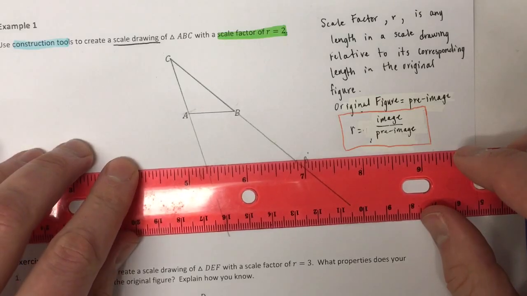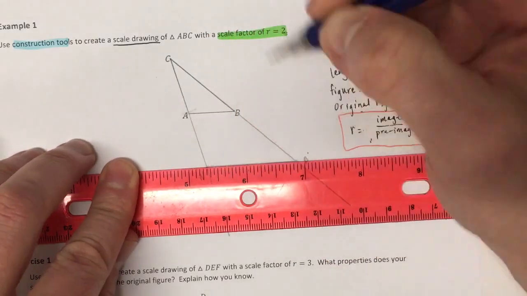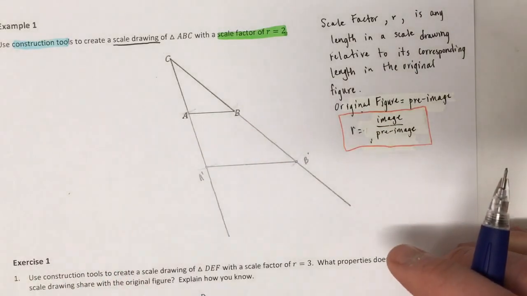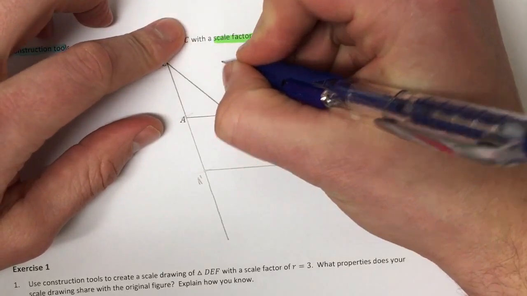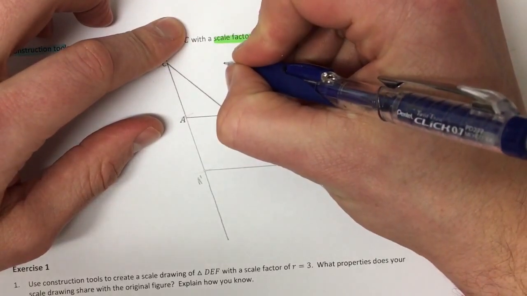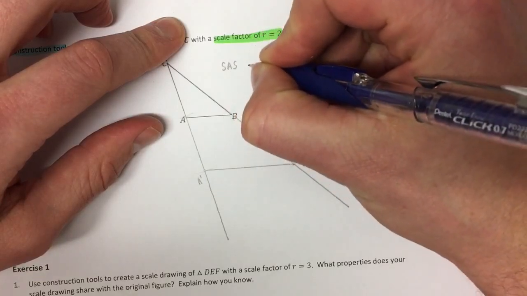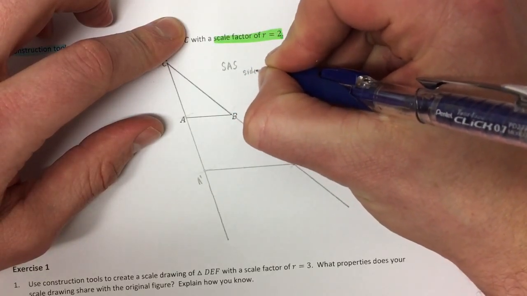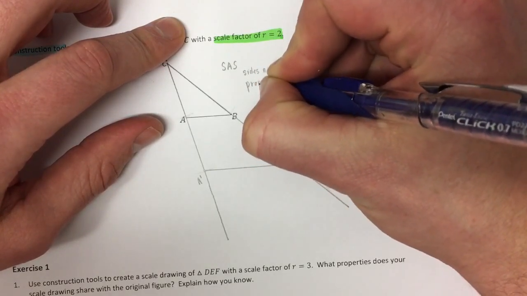And you might be wondering, how do I know that this is going to be the correct way? And similar to the way we do triangle congruencies, we also have similar triangles with a side, an angle, and a side, as long as the sides are in proportion.